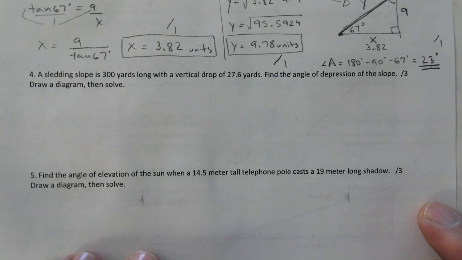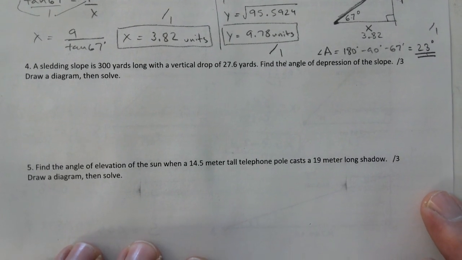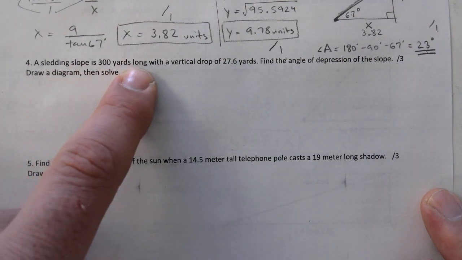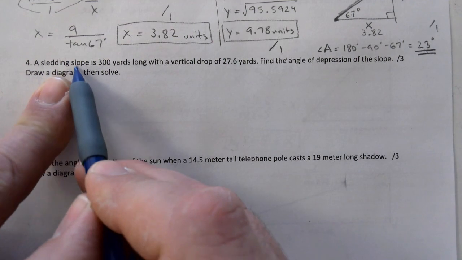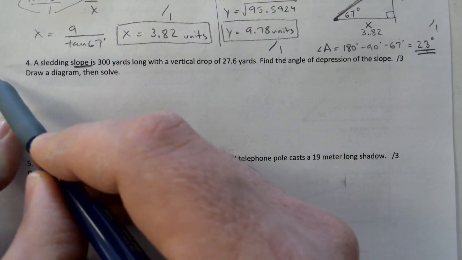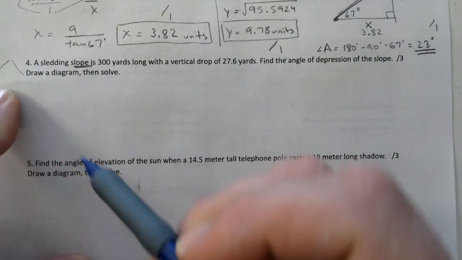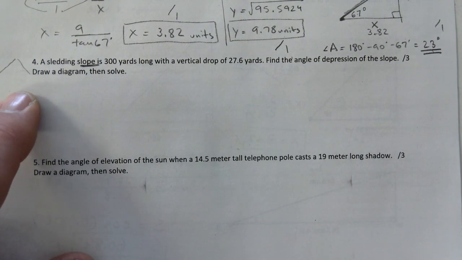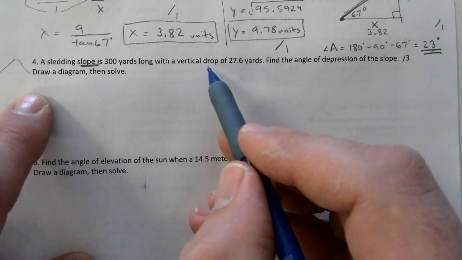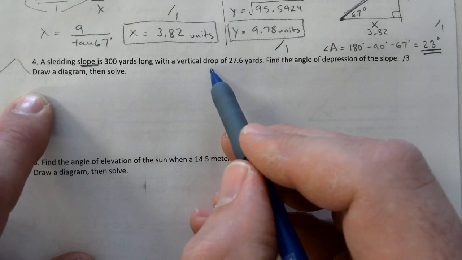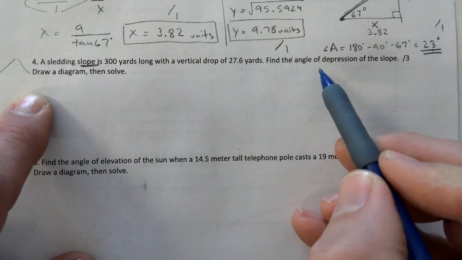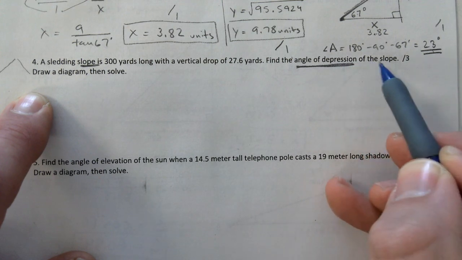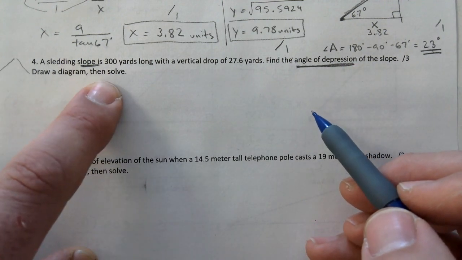Question 4. Good question though, Francis. A sledding slope is 300 yards long. I hope that kind of gave it away, a slope is either going up or down, so it's a ramp of some sort. And it has a vertical drop of 27.6 yards. Find the angle of depression. There it is. Angle of depression of the slope. Draw a diagram, then solve.